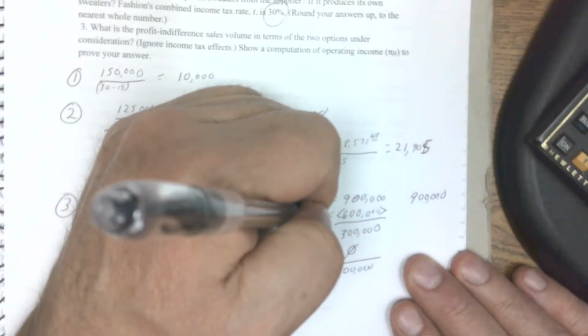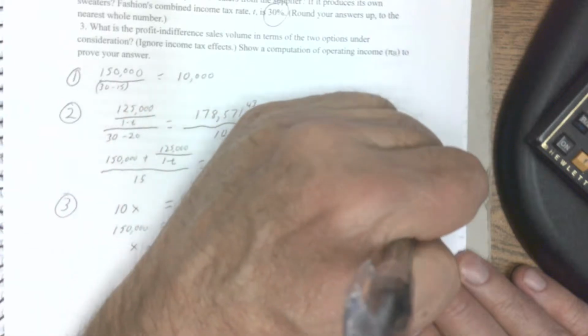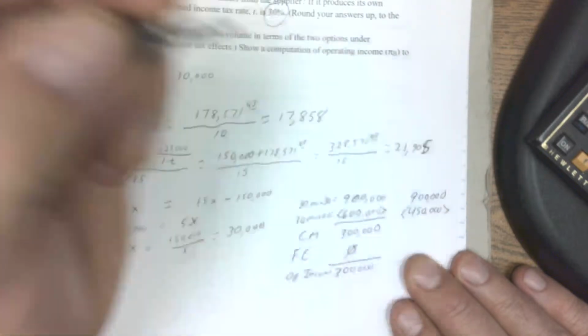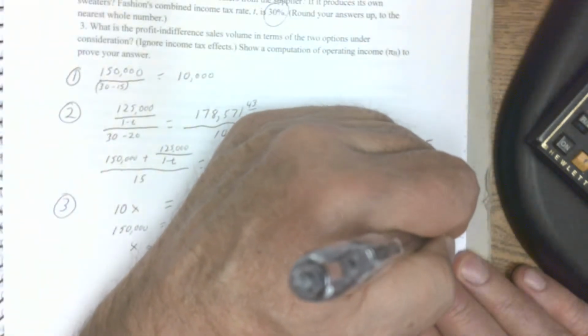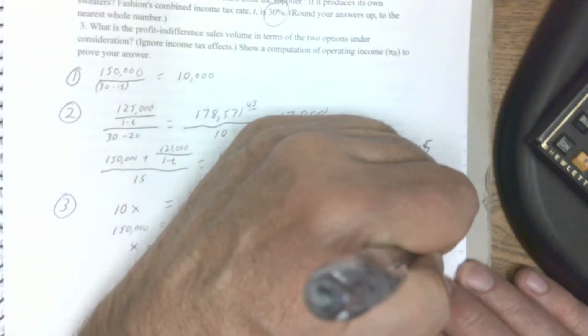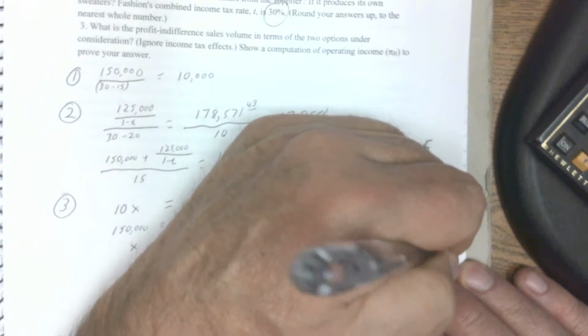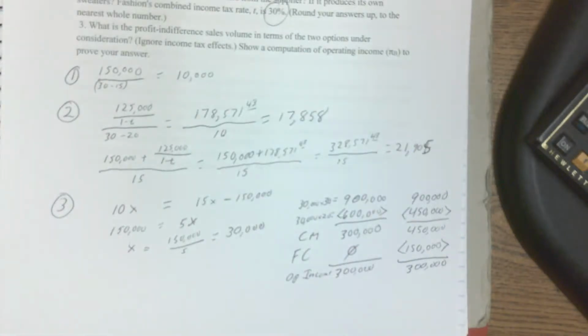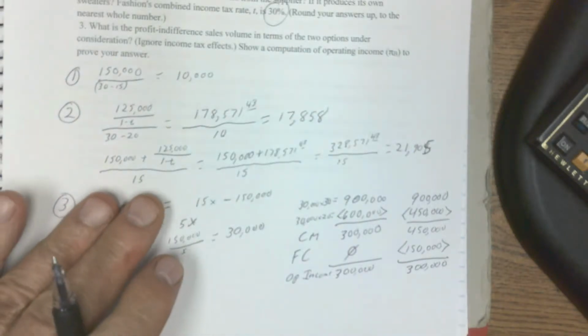We get the other one. This is 30,000 times 15, which is 450,000. That's the variable cost per unit. 450,000 minus the 150,000 fixed cost gives us 300,000 operating income. All right, so that's the second question.